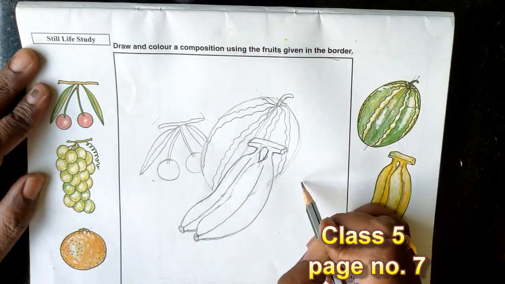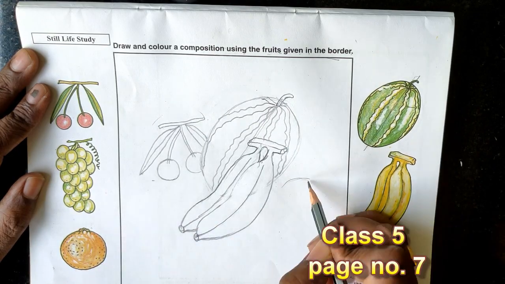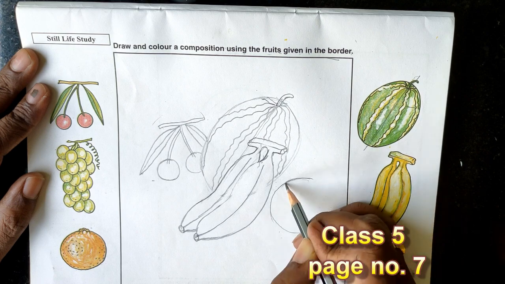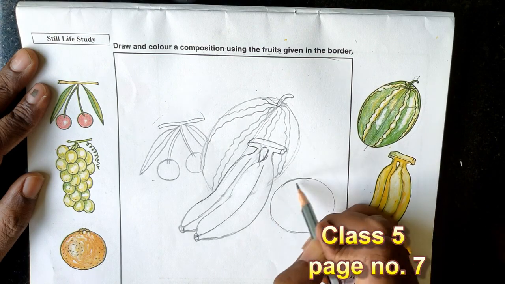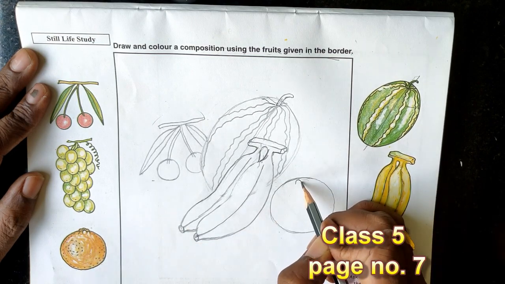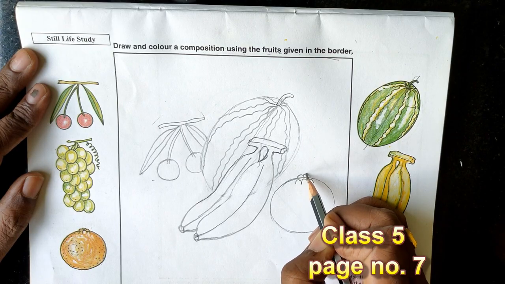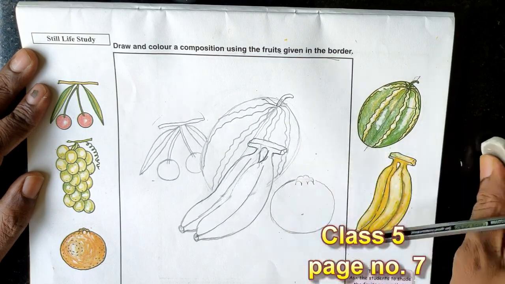Now we select the orange. Orange is circle shape. So make one circle very lightly. Do it one side C and reverse C. If you join both together, it will become a circle. No problem, it's not an exact circle. If you don't do it exactly, nothing will happen, because it is an orange fruit, not a ball. So on the upside, just draw one curve above that.